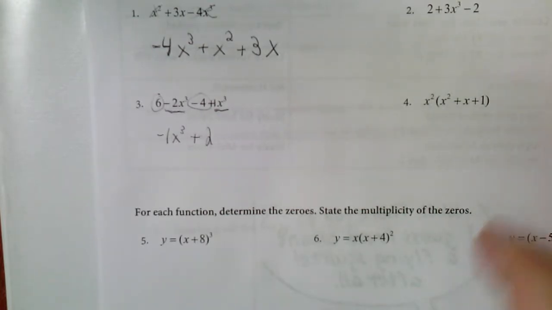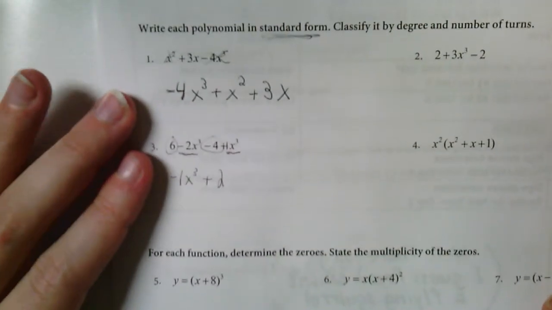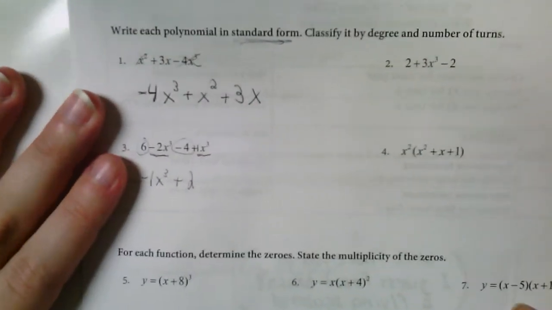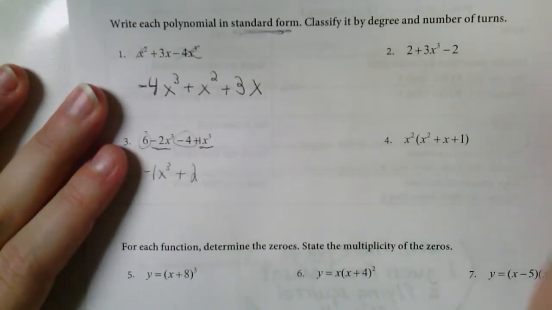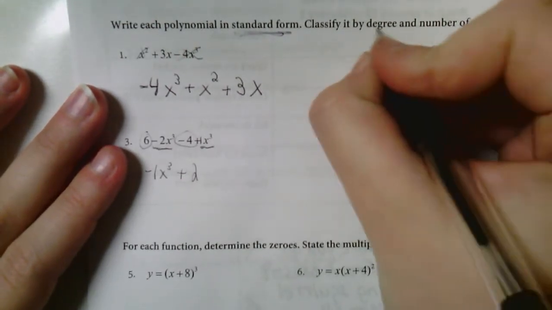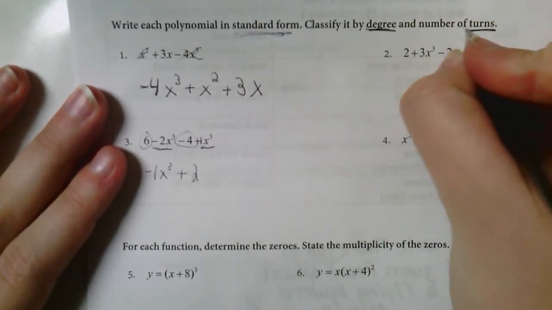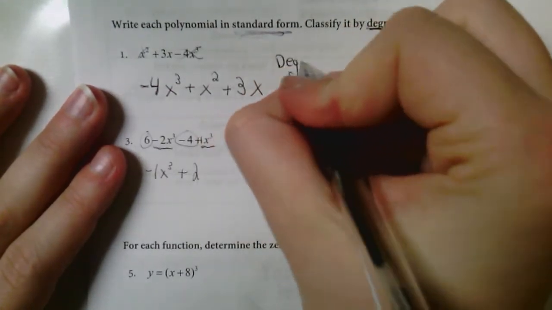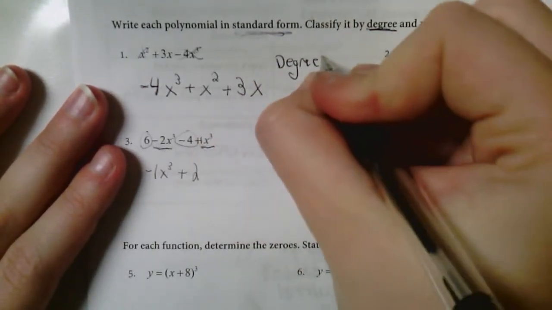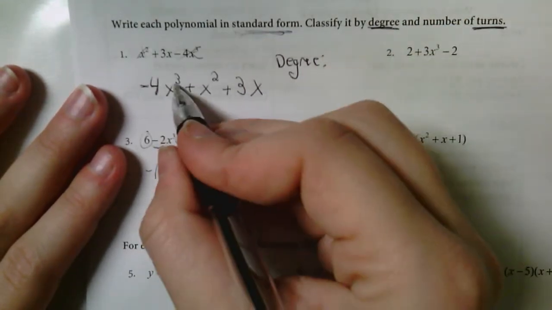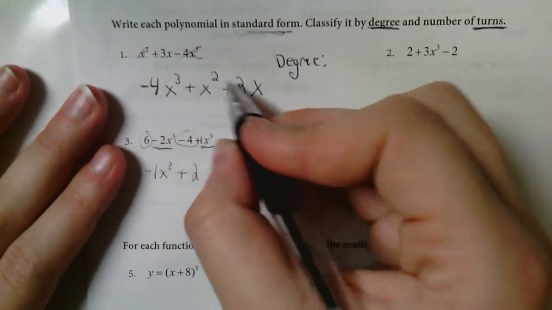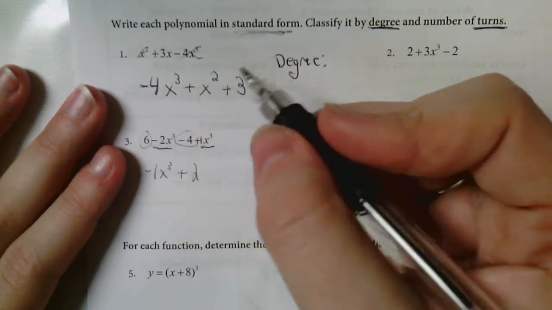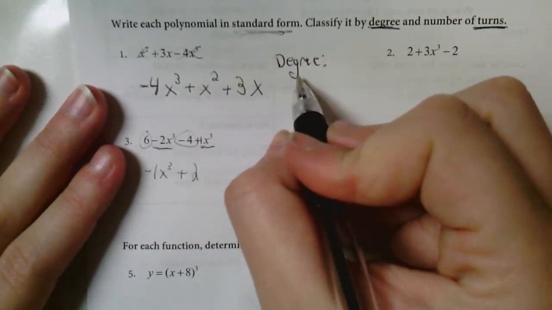Now, the second part of the directions say classify it by degree and number of terms. Okay, so we need to figure out what is the degree, and then we use that degree to figure out the turns. So first off, let's review what degree means. Degree means that even though you're looking at this and you see a 3, a 2, and a 1, some people would say you add it all together. That would be incorrect. The degree is simply saying what is the highest exponent.